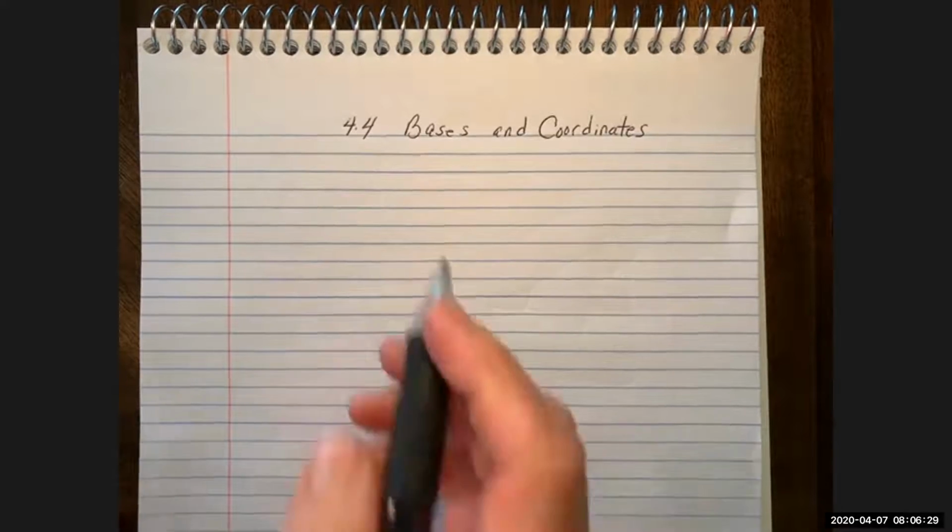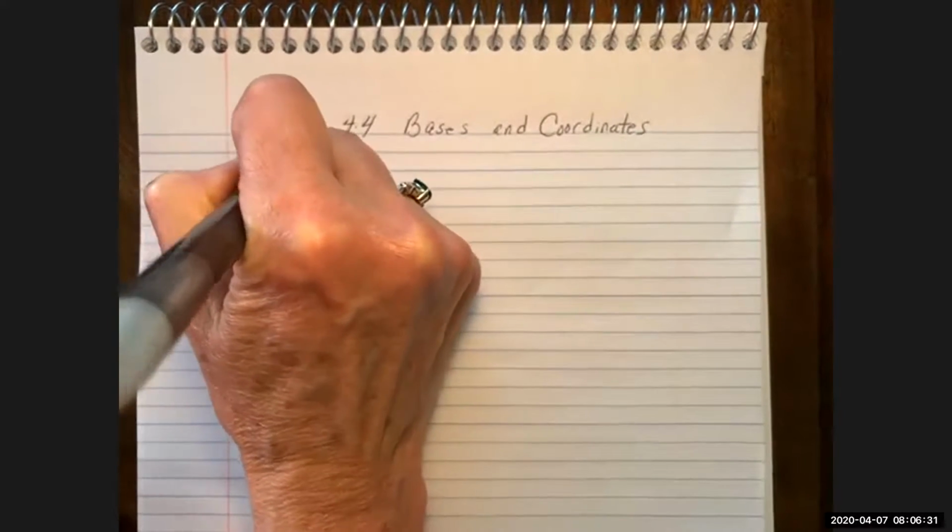So we're going to talk more about the span, the generator for a vector space. We're going to start with the definition.